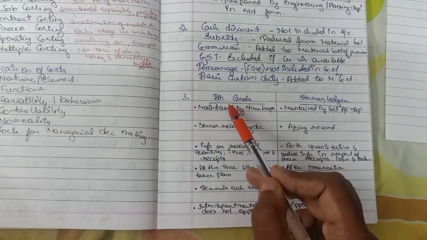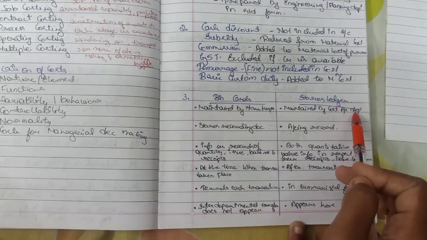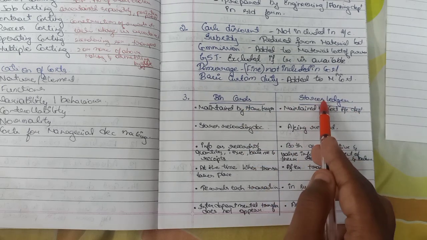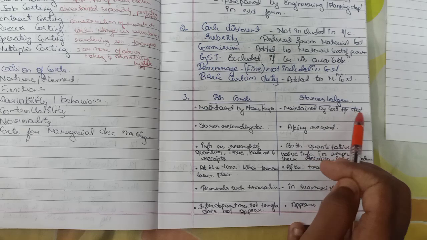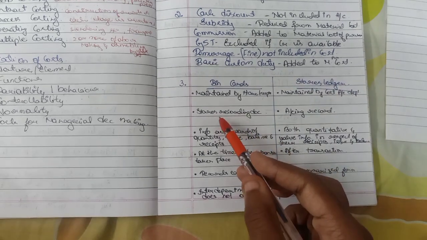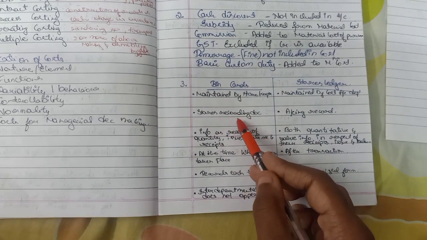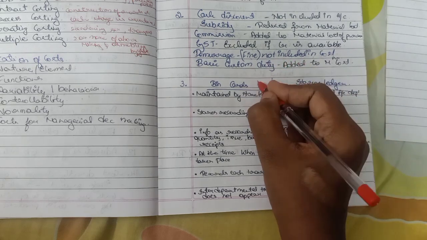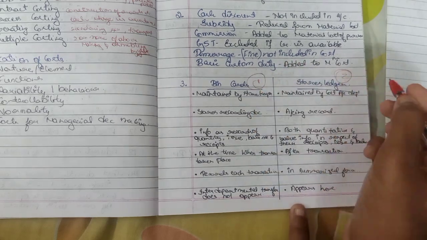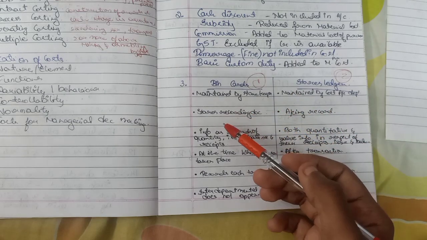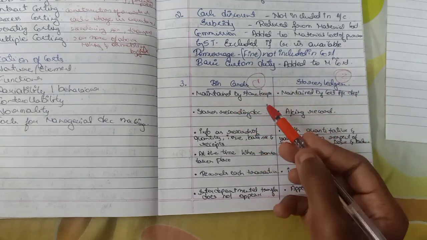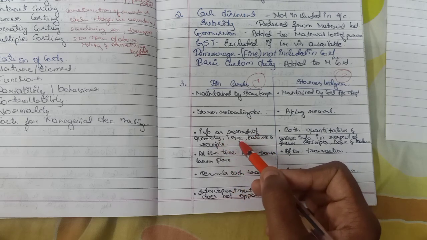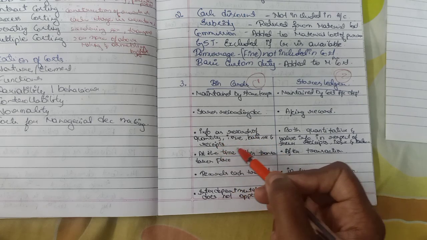Now let's see the difference between bin cards and store ledger. Bin card is maintained by the storekeeper, whereas store ledger is maintained by the cost accounting department. Bin cards are stores recording documents. I'll be calling this 1 and this 2. In 1 we'll be seeing information as records of quantity, issue, balance and receipts.